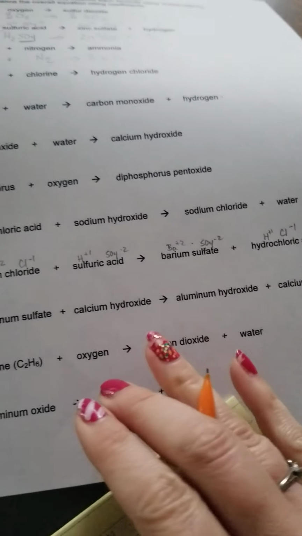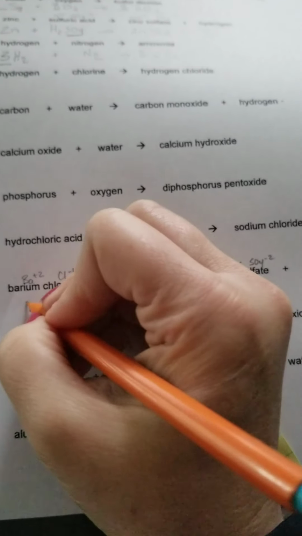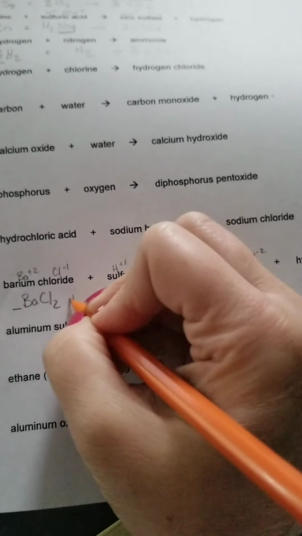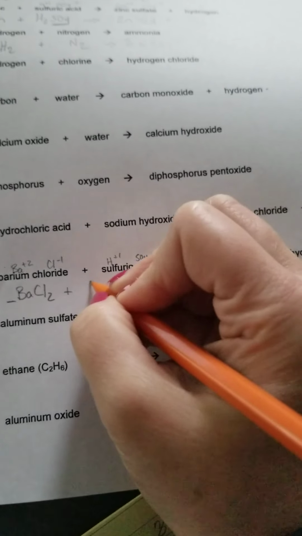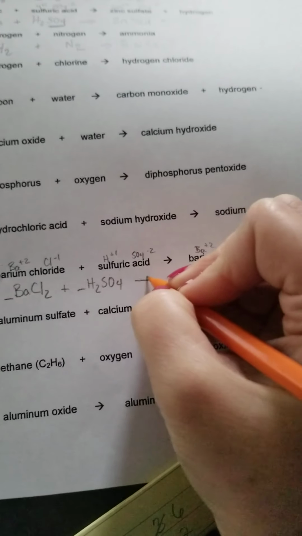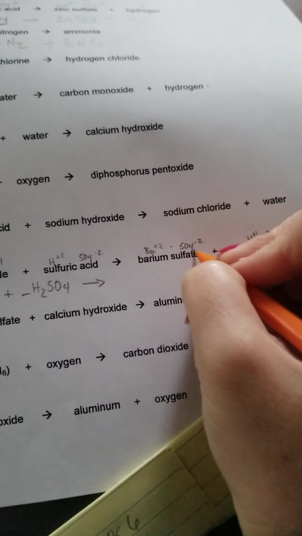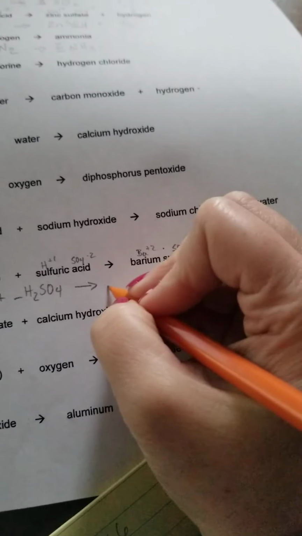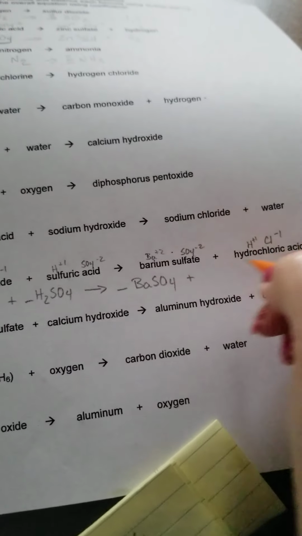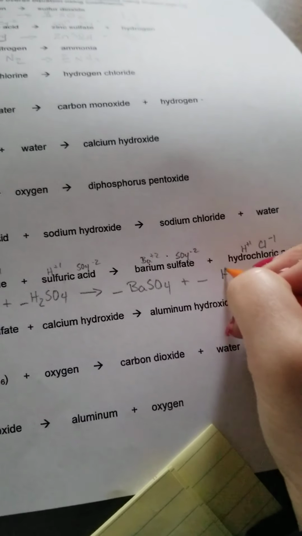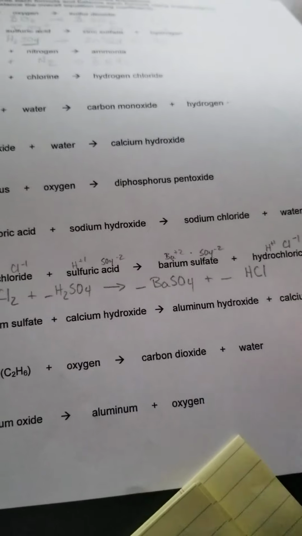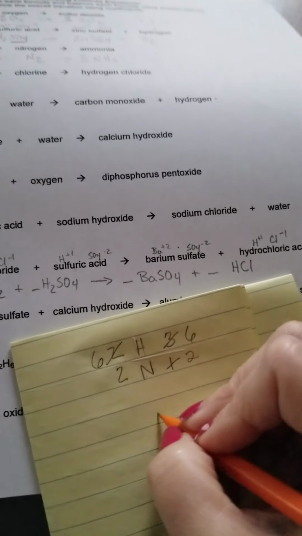Okay. So let's see what we got. We have BaCl2 when we swap and drop, plus swap and drop H2SO4 yields barium's +2, sulfate's -2. They cancel each other out. So BaSO4 plus hydrogen chloride, which is HCl, because their charges cancel each other out. Okay, so we go and balance it.